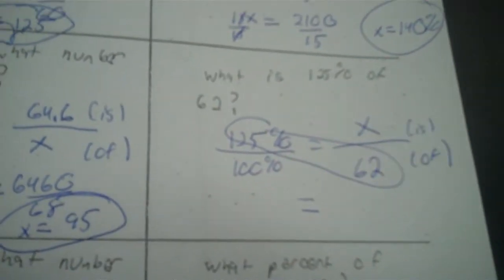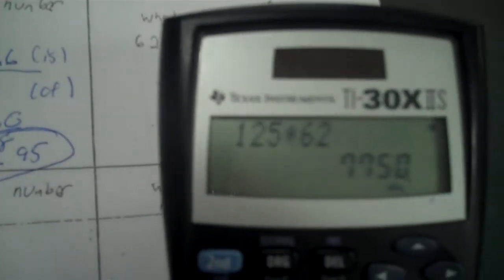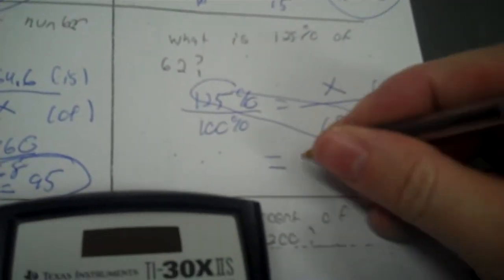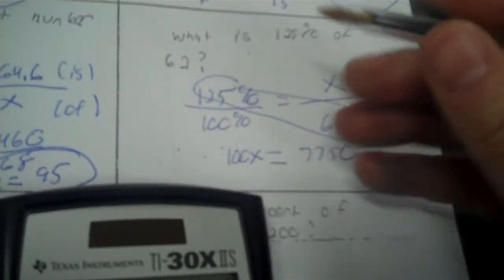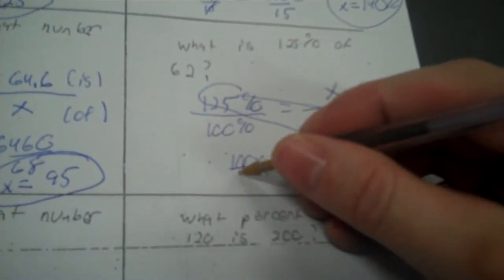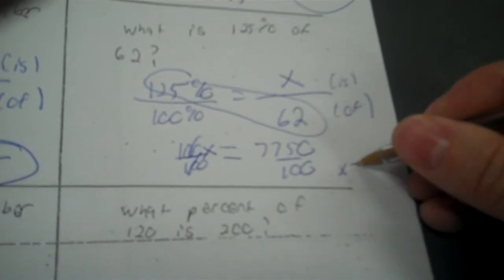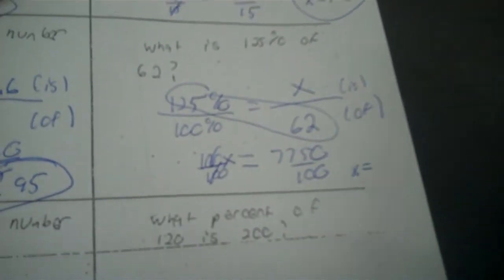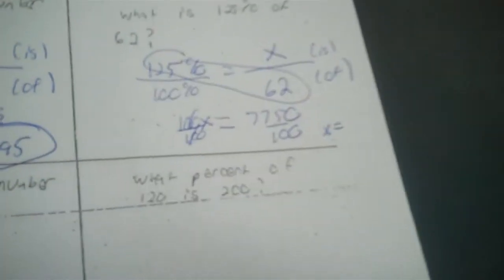Really, this is pretty simple if you know how to play. The next one's a little bit tougher. You got to think a little bit more. 7,750, and that's going to be 100x. Okay, so 7750 divided by 100, 77.5.